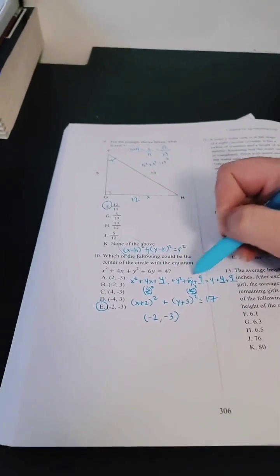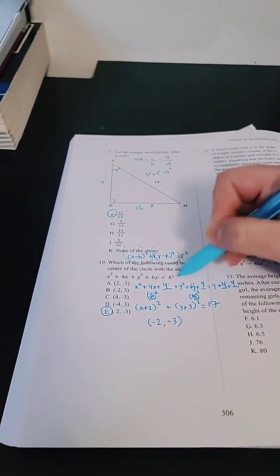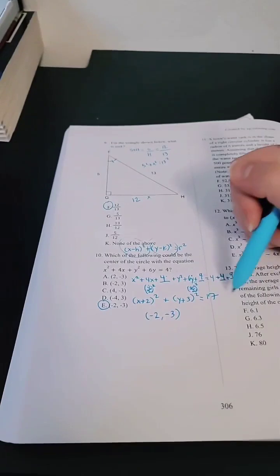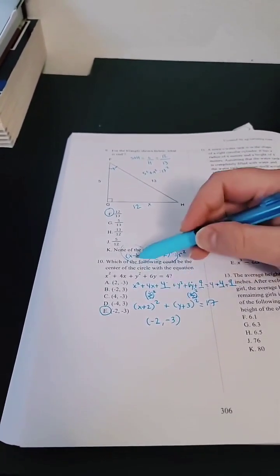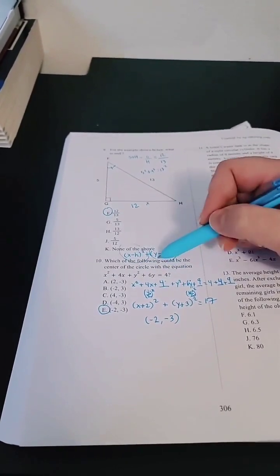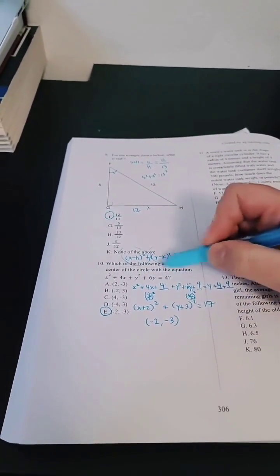And then I do the same thing for the y's. How do I make it look similar to this? Well, (y plus 3) squared is the same thing as that. And then we say it's all equal to 17. And now we have something that looks like the equation of a circle formula. So h comma k would just be -2 comma -3.